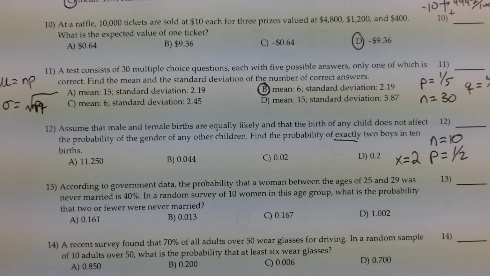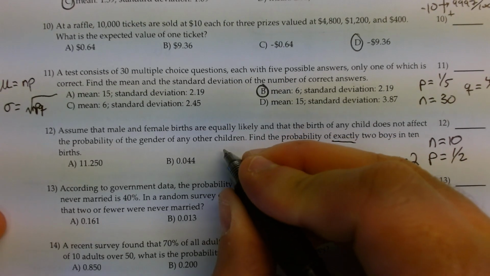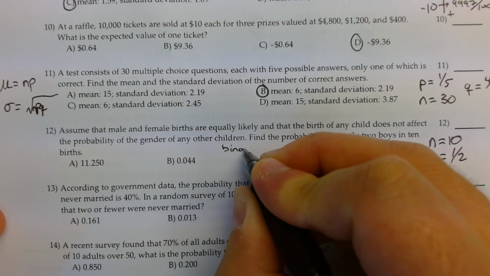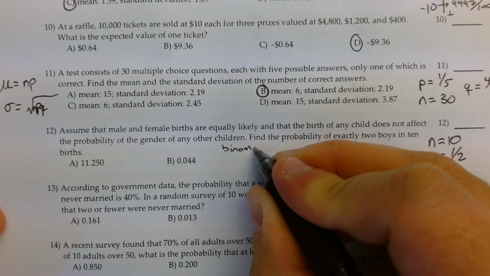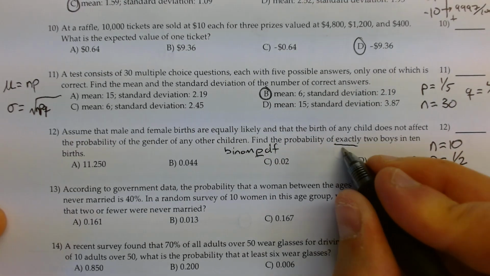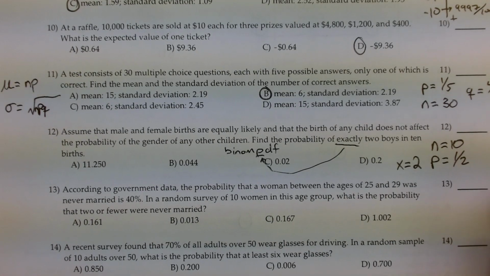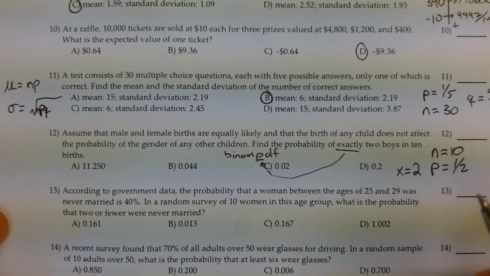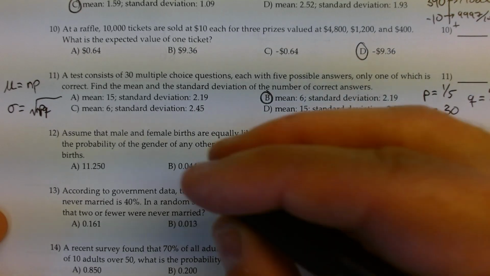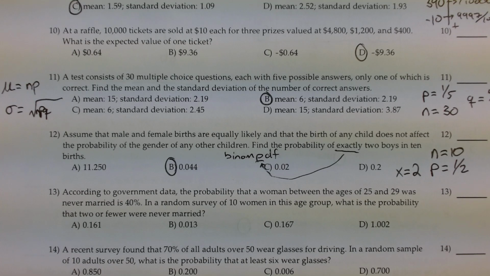For this we use the binomial formula. You could use the formula if you want, but I think it's easier in the calculator, especially for the next ones. Do the binomial PDF, and when you see the word exactly, you use the binomial PDF. You plug all that in and it gives you the answer. So that one was B, about a 4% chance of getting exactly 2 of the 10 births as boys.